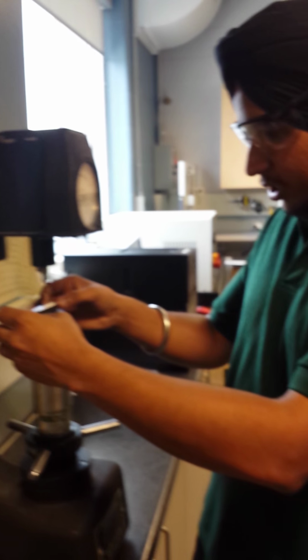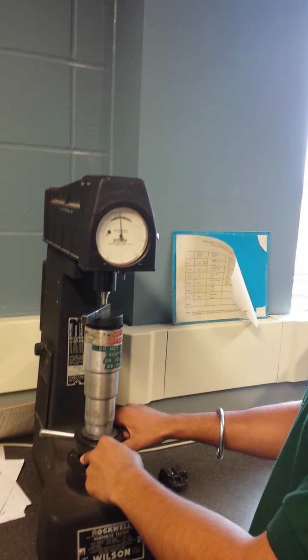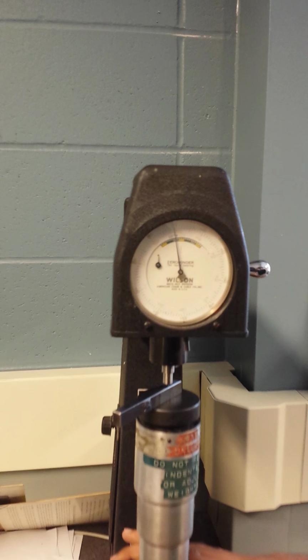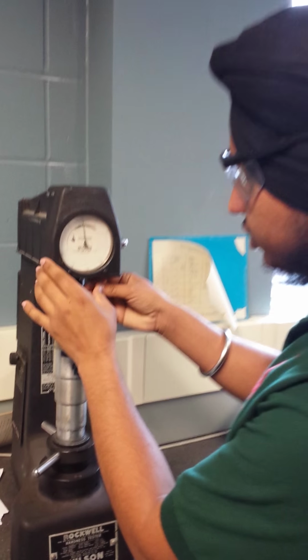I'm gonna settle down the metal here. Now I am settling down the sample here. We can see that the tip is now touching the sample. Now we're gonna bring this black needle to the black dot, like in this way. This is right. Now make the needle to zero.